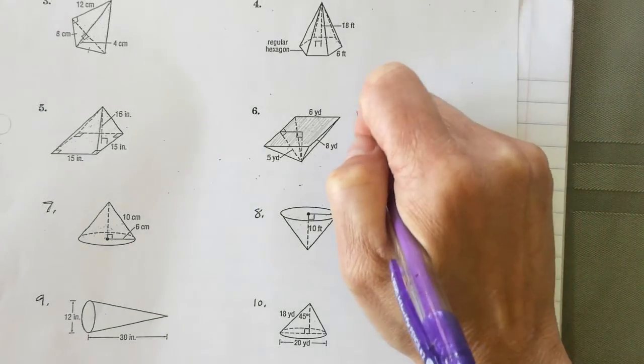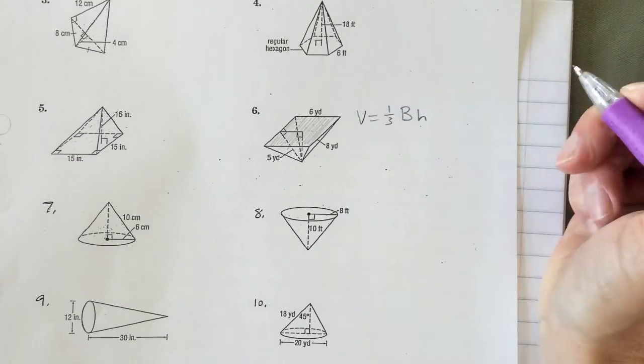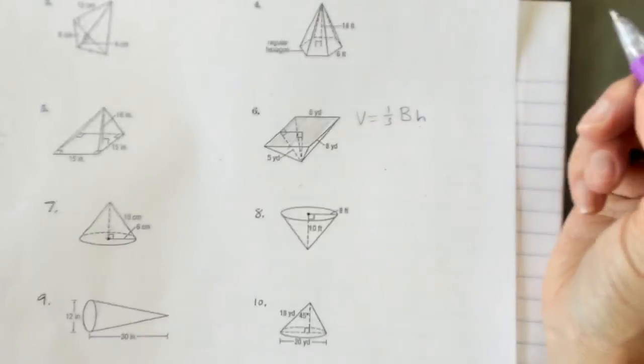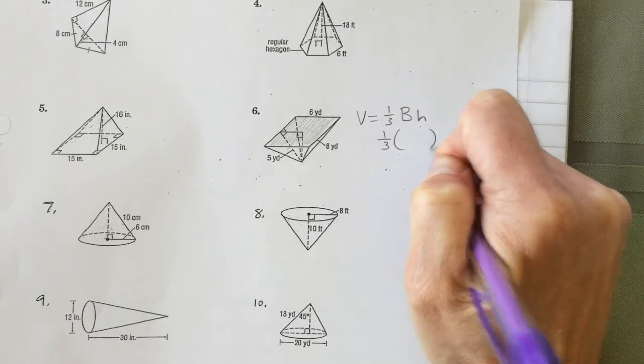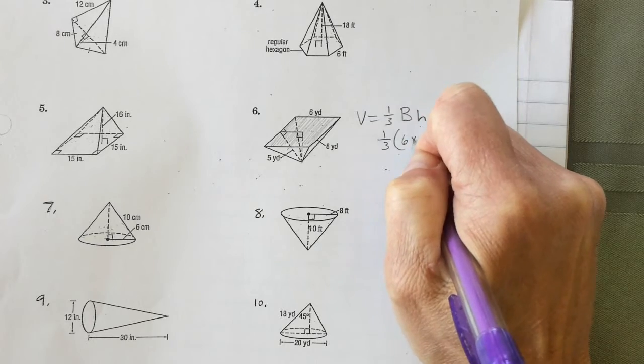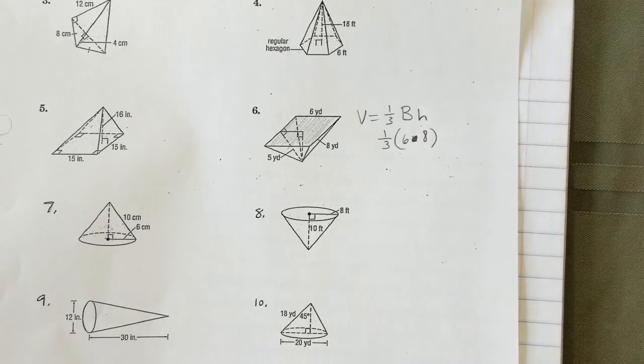So when we talk about our volume being 1/3 the area of the base times the height, that's why B is the capital B. We need to be thinking about the area of that base, which is 6 by 8. That's why I was using the X for the 6 by 8. So that's the area of the base.